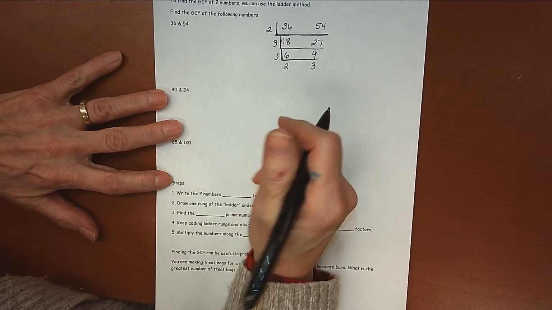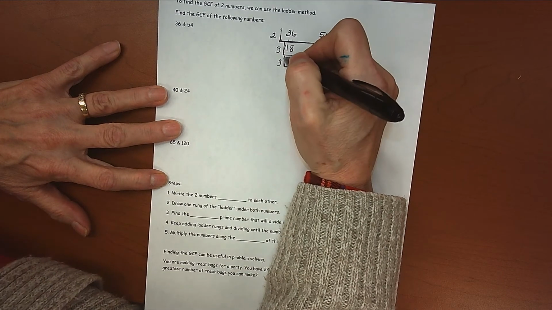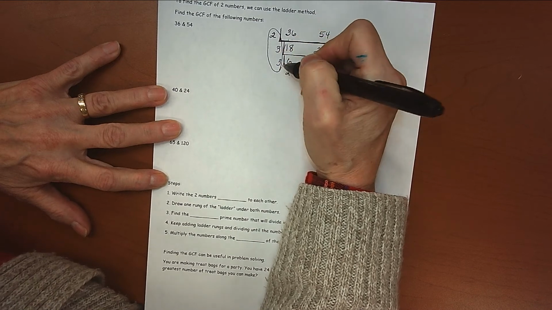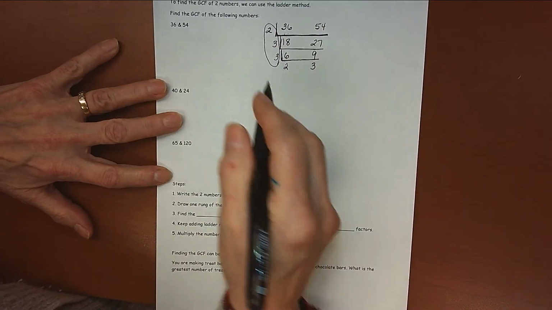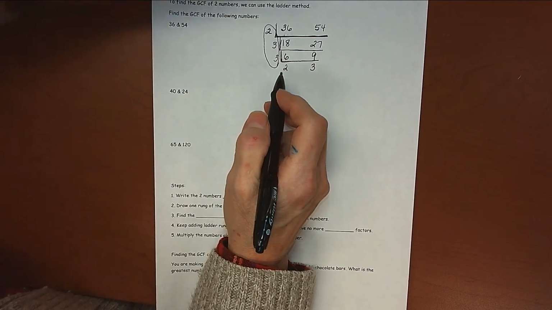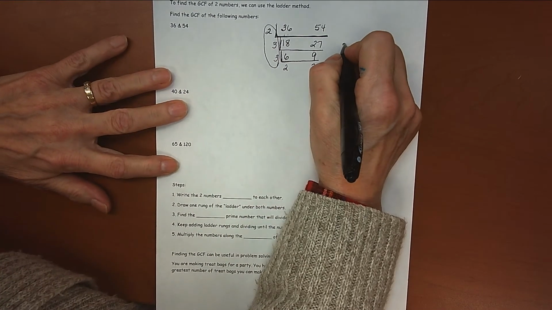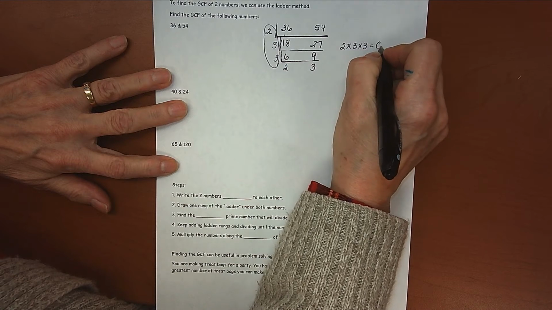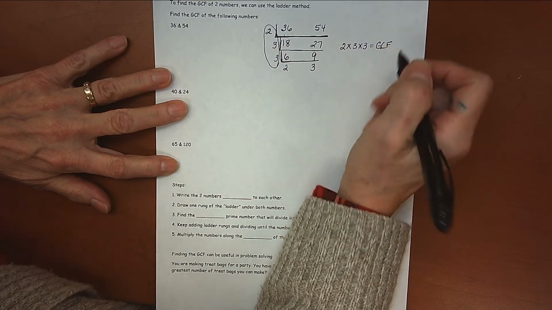So to find the greatest common factor, I'm going to take these numbers along the side. There might be 1, there might be 2, there might be 3, there might be 5. And I'm going to multiply them together. And so I am going to take 2 times 3 times 3, and that will be my greatest common factor for both of these numbers.